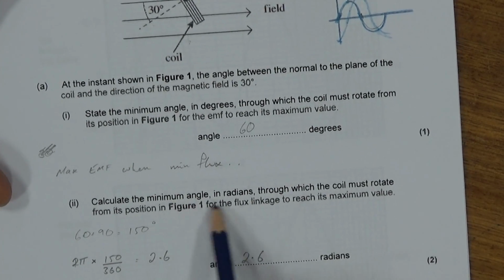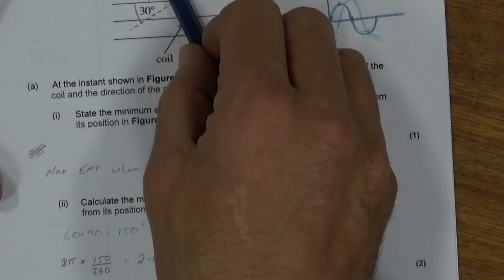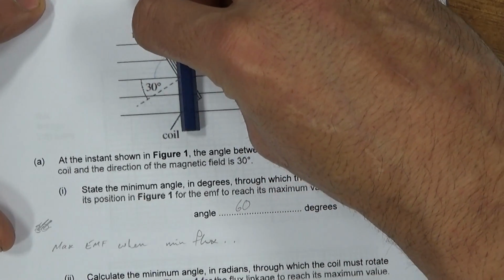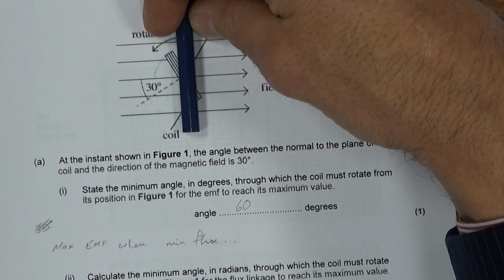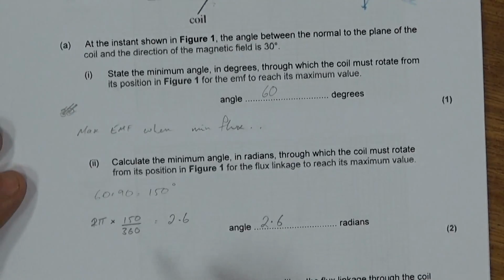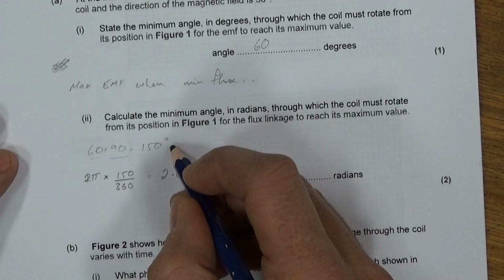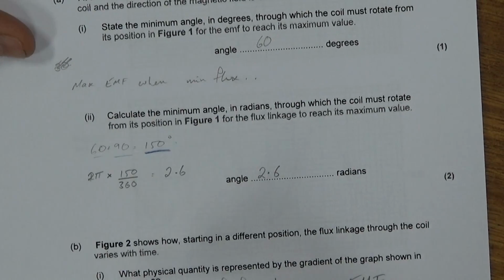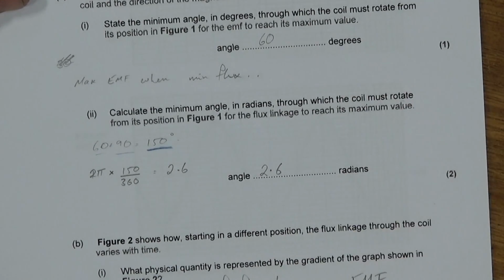Then calculate the maximum angle and minimum angle in radians to which the coil must rotate before the flux linkage reaches maximum value. Well, it's going to go 60 degrees to there where there's no flux linkage, and then it's got to go around another 90 degrees to there where it'll be cutting the field lines perpendicularly, so we have maximum flux linkage. So it's actually got to be that 60 degrees first plus another 90, which is 150 degrees, sorry. Okay, it's 150 it says there. And then we have to convert 150 degrees to radians, so that's the fraction 150 out of 360 times 2 pi. That gives you 2.6 radians.